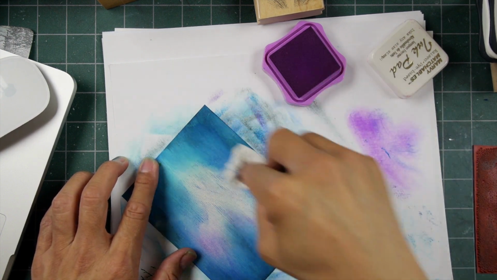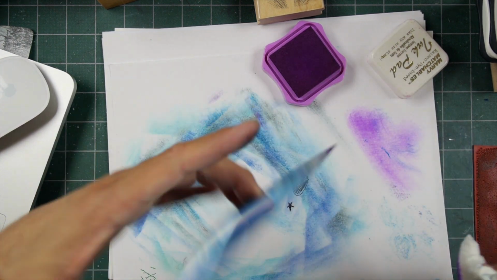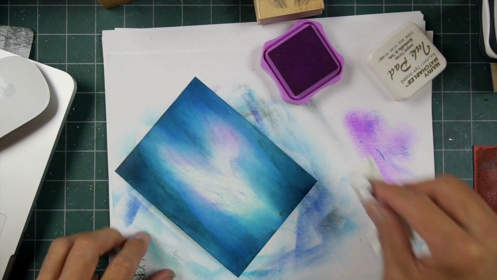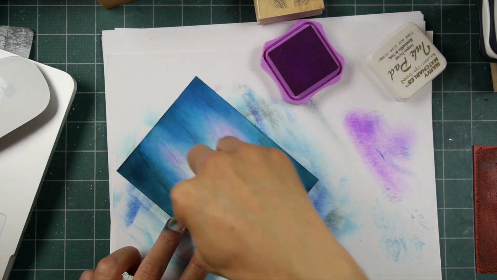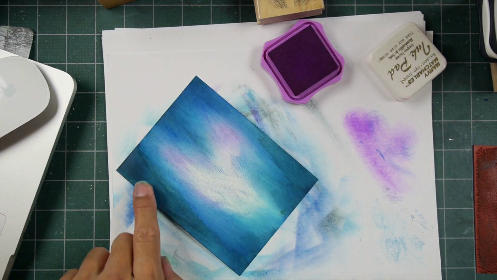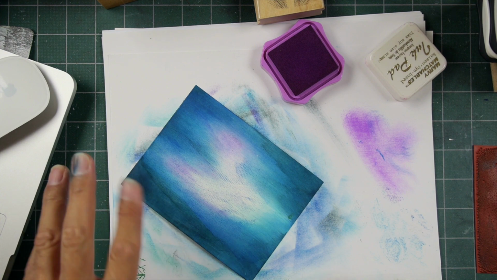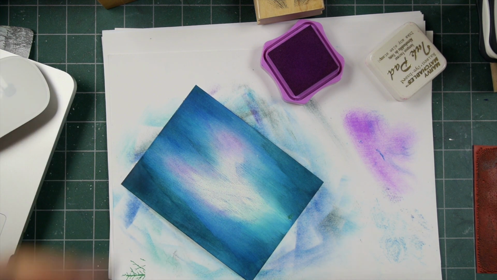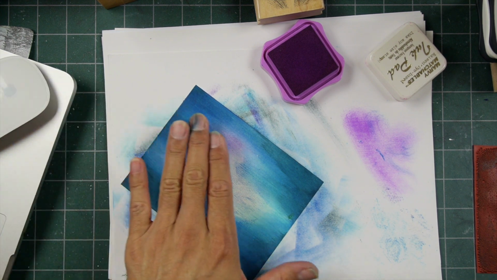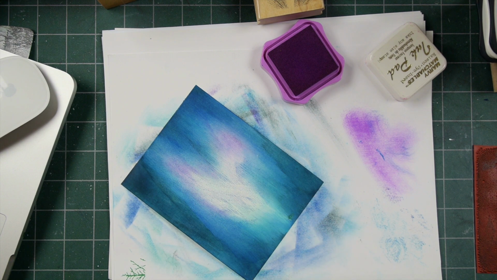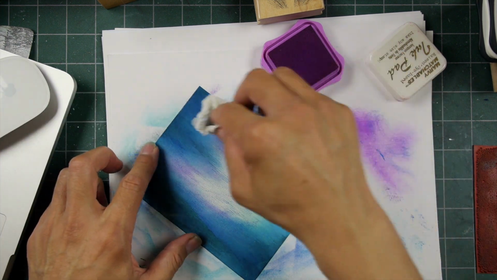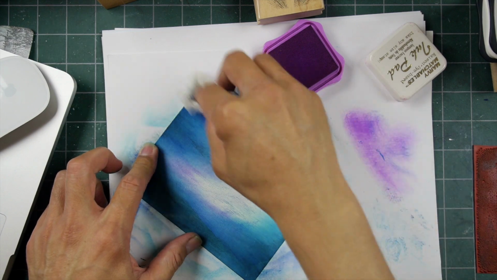I'm removing some of the black. I have no idea what paper this is. I found it somewhere. And that black is just wiping right off. It doesn't make for a harder process. It makes for an easier blending process. But if you want it darker, you just have to allow it to dry a lot more.